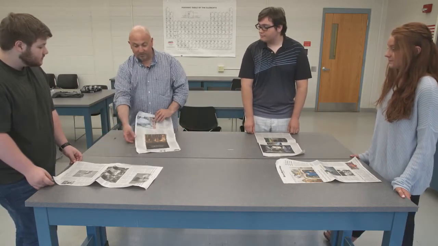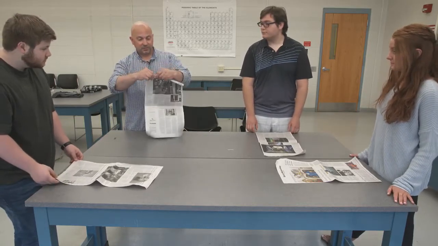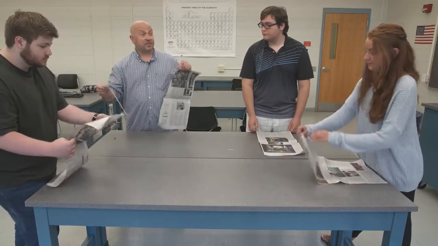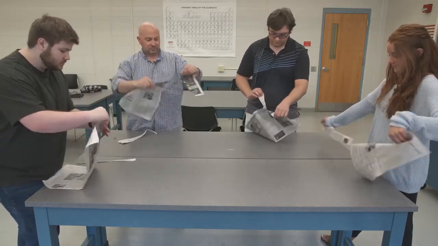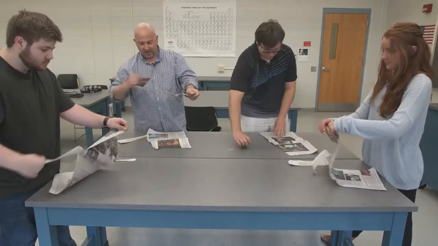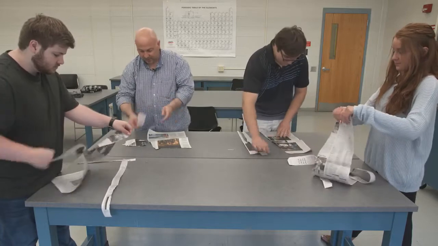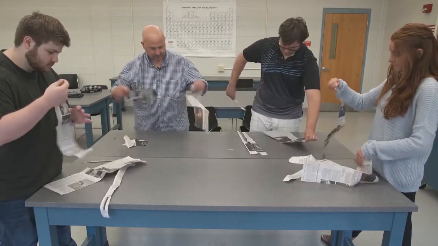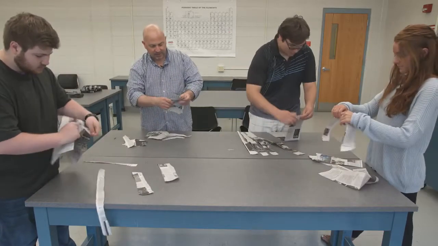So everybody here has a single piece of newspaper, and what I'd like you to do is to just rip it up into about 15 or so random pieces. It doesn't have to be any order, any shape, any size. Make a pile and paper clip them together with your paper clip that I left for you.